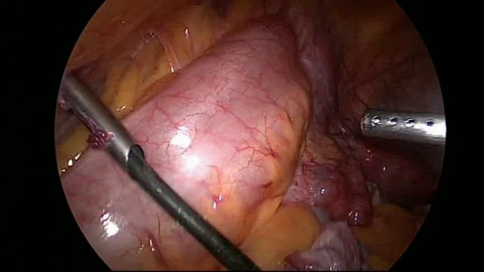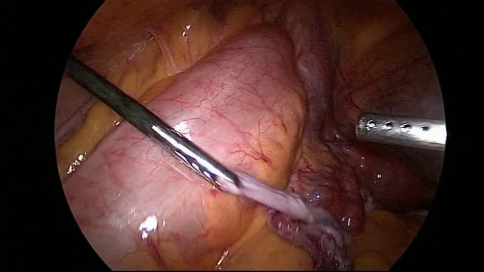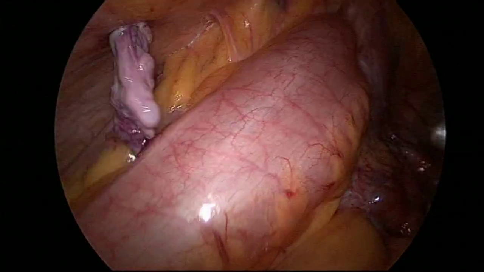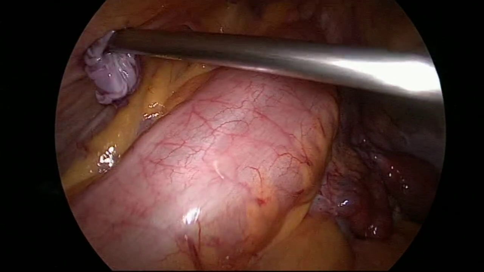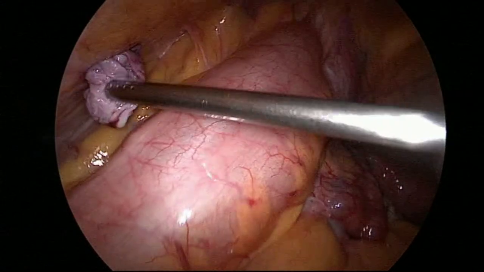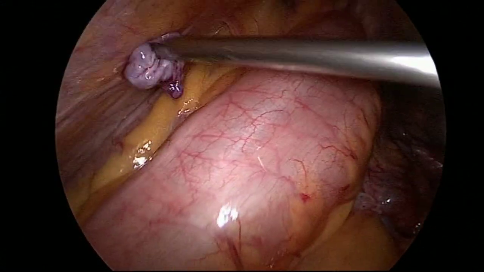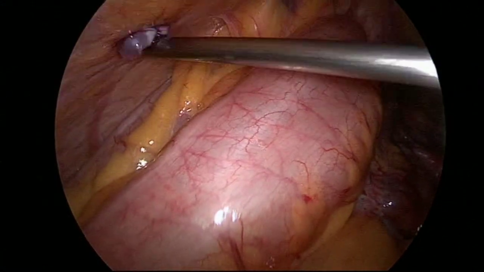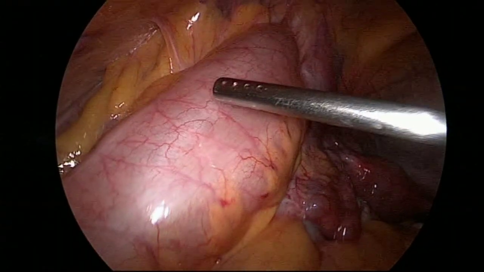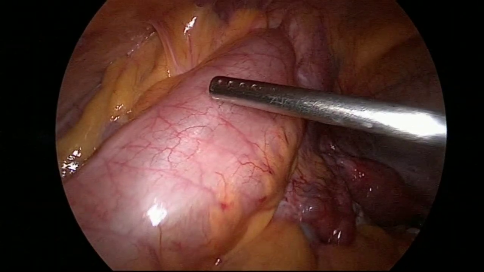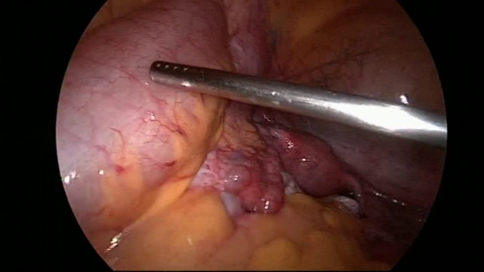Okay, I hold it from one side and now I am removing it with the port. Now it has come outside, my assistant is pushing from inside the peritoneal cavity and the cyst is gone outside. We did all the surgery by 5 mm ports except one camera port that is 10 mm.